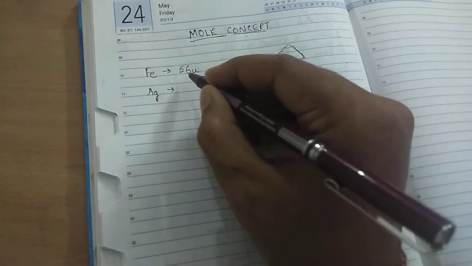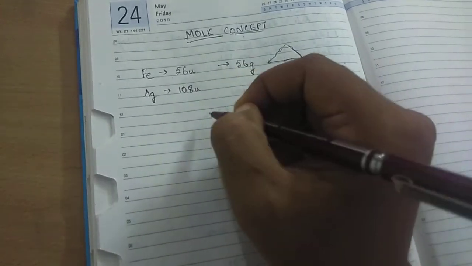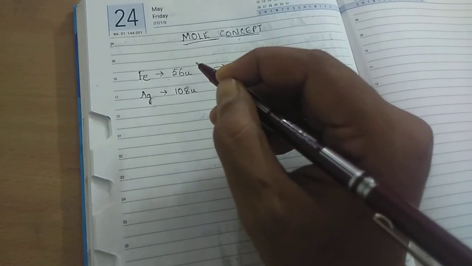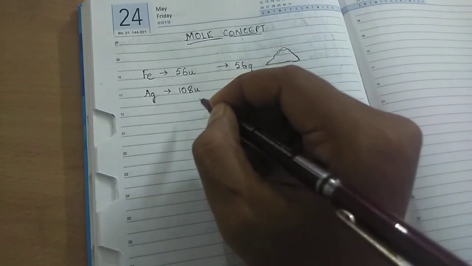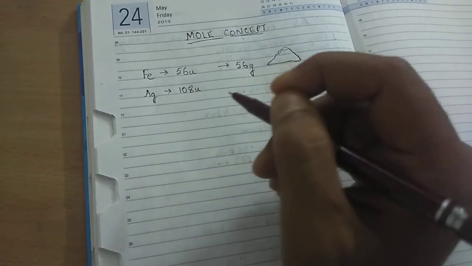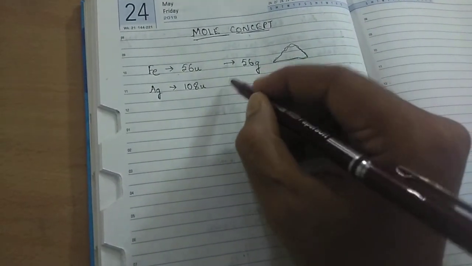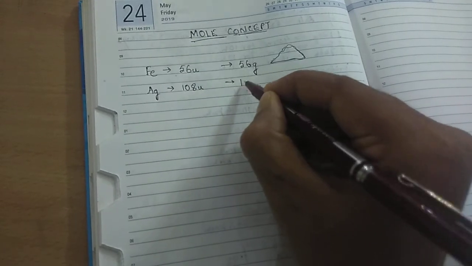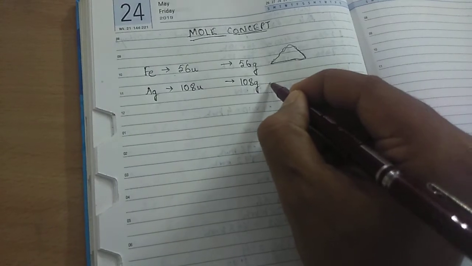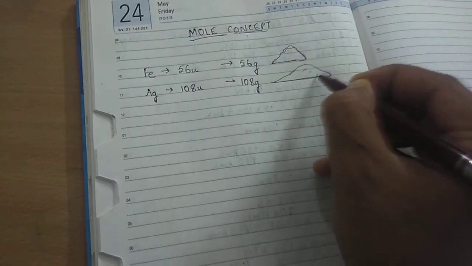Silver's relative atomic mass is 108 U. Just like 56 U is too small a unit and cannot be measured, similarly 108 U is also a very negligible amount because it is the mass of one atom. Practically you cannot measure it. But if I tell you to measure 108 gram of silver, then it can be easily measured. So the amount will be almost double of this. So this much amount of silver.